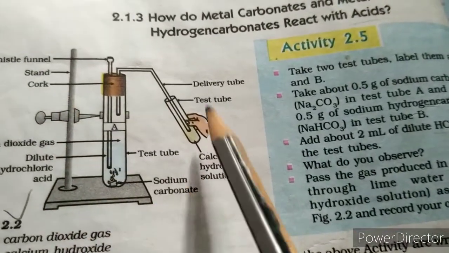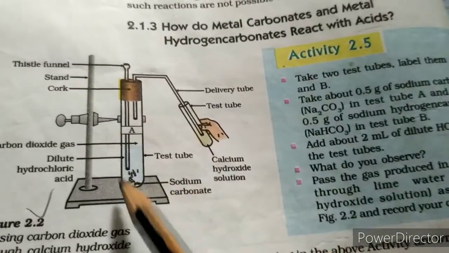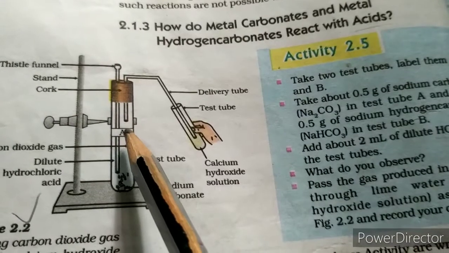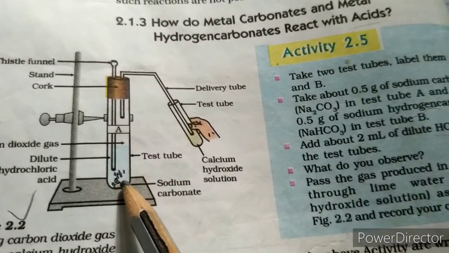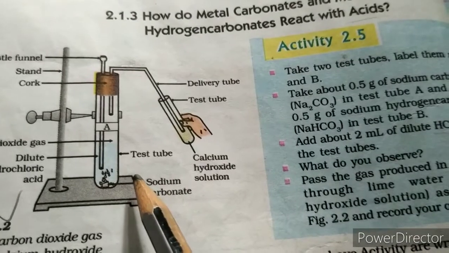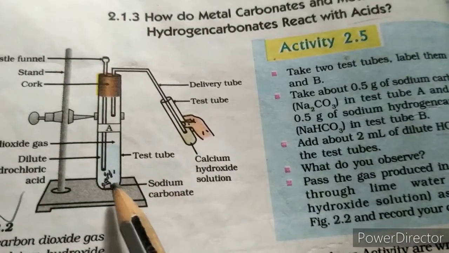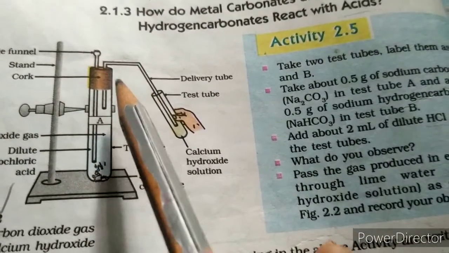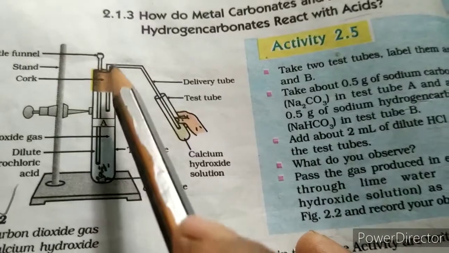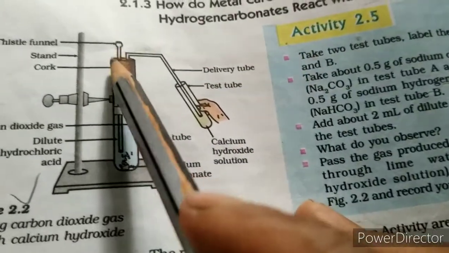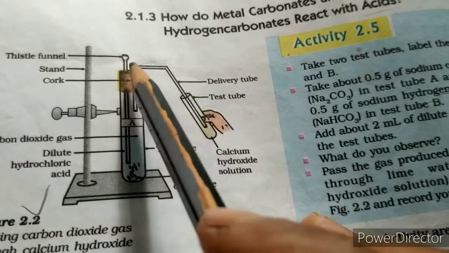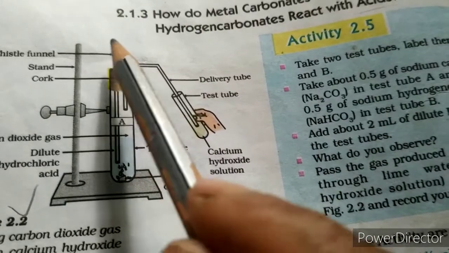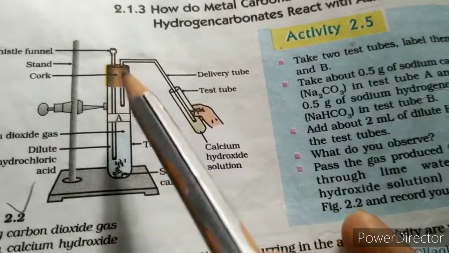So look, this is the apparatus fitted here. In this apparatus a test tube is taken, labelled A. In this test tube we put 0.5 gram of sodium carbonate, that means Na2CO3, and after that we fit a cork with a delivery tube, and a thistle funnel is there. This funnel is actually a small funnel through which we can pass hydrochloric acid.